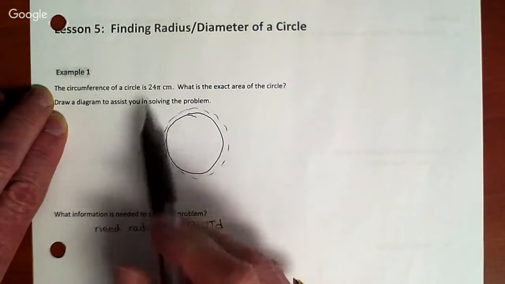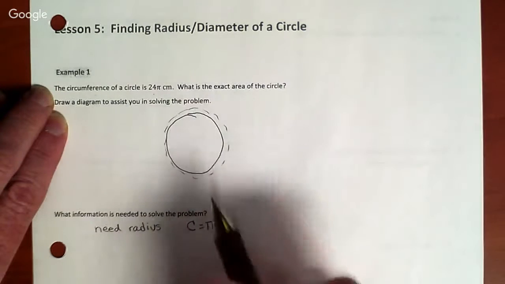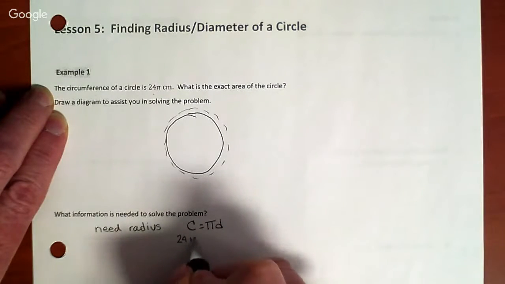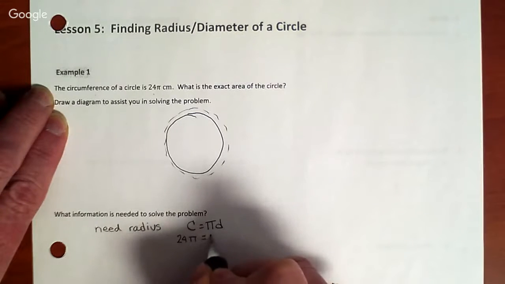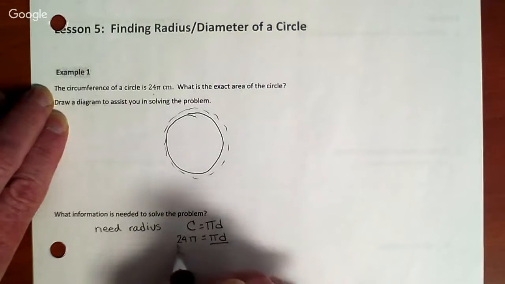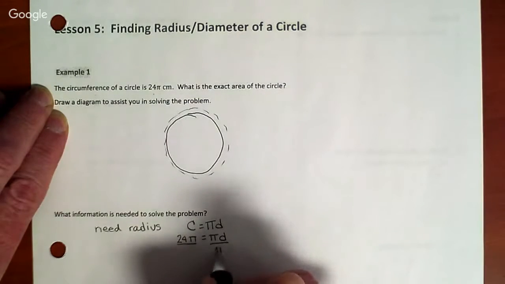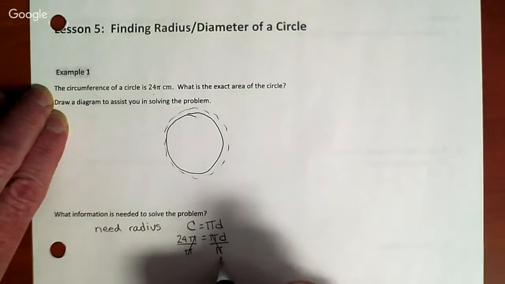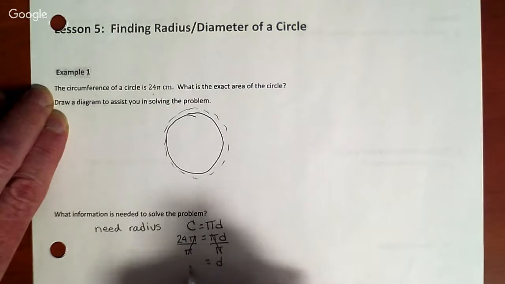So we have the circumference here, which is 24 pi, so we can replace that. Solve for our diameter and get the radius. So we can solve by dividing both sides by pi, which we did yesterday. So that's what we're going to do. Divide, and we get 24 for the diameter.